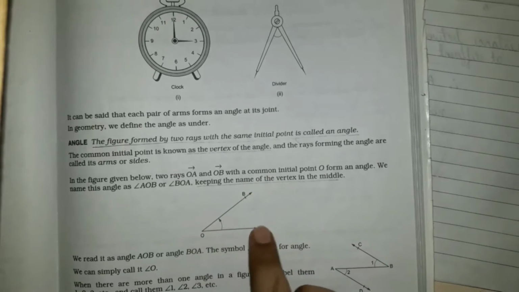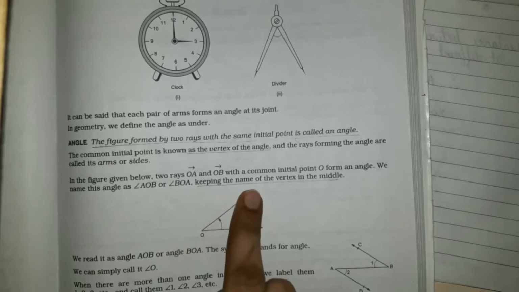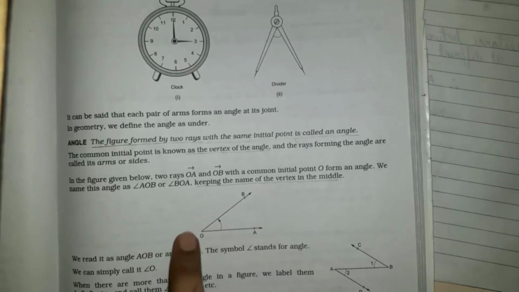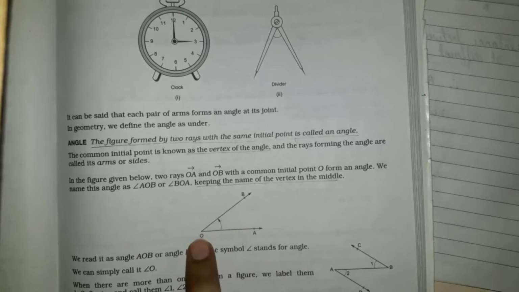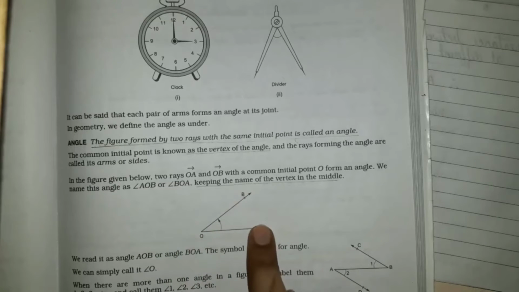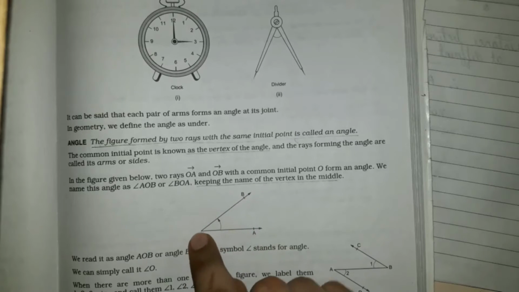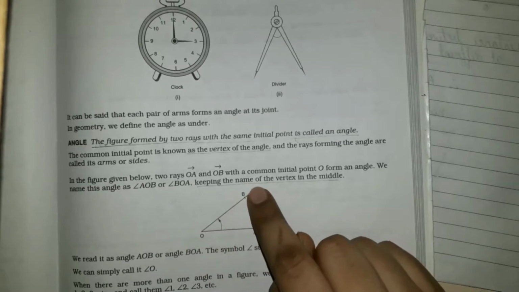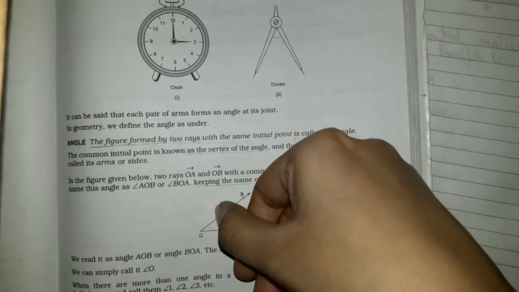They join at this point, which is called the vertex. If I ask you to tell the vertex of this angle, you will say O is the vertex, because the vertex is the point from where the rays start. From point O, another ray starts, that is OB. So these two rays join and form an angle inside.